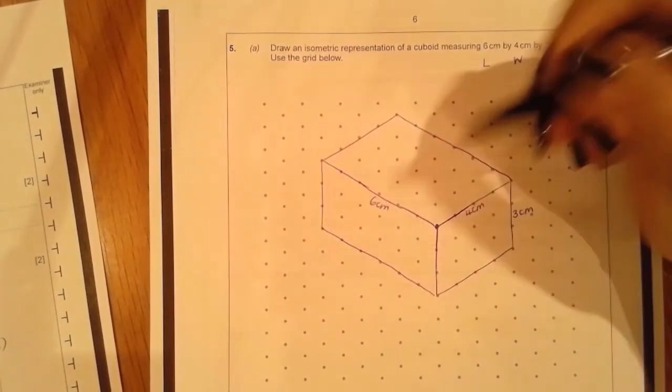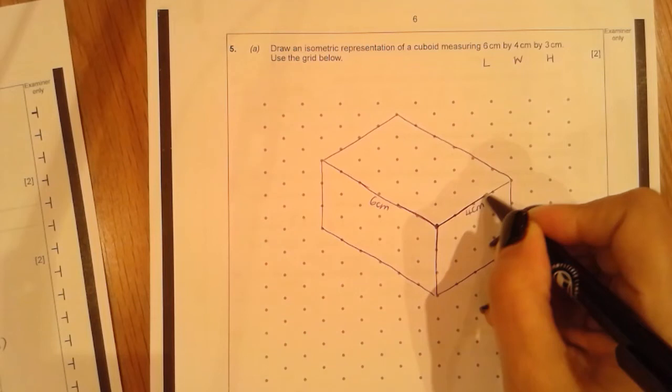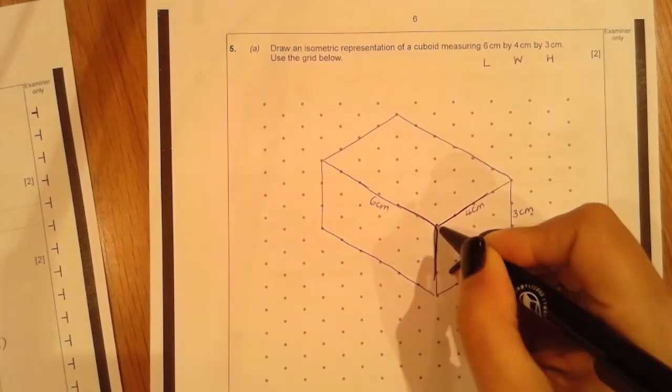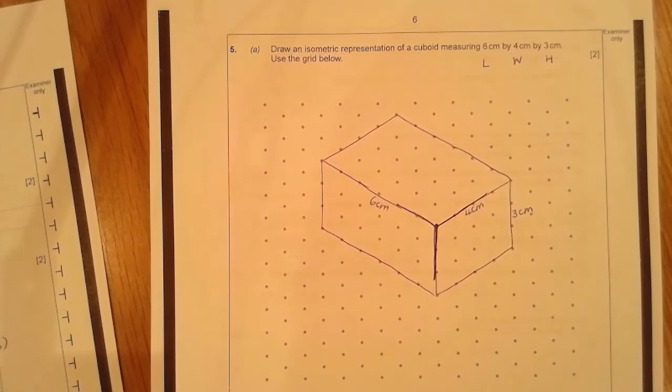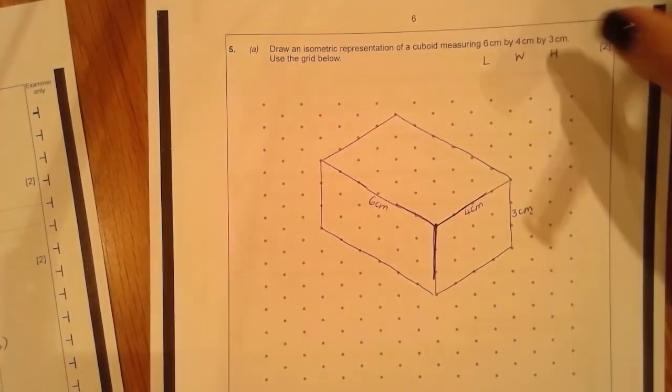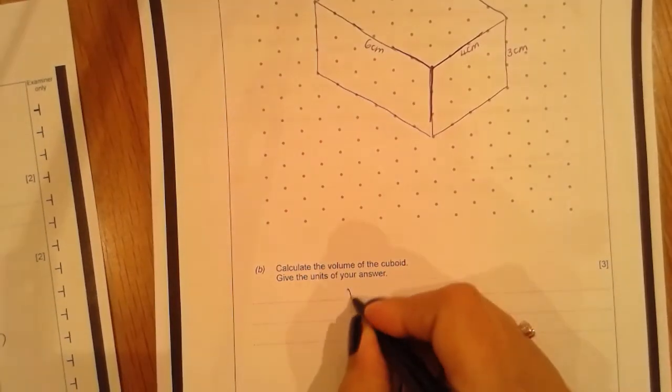The starting Y shape here really does help draw the entire picture. Part B asks for the volume of the cuboid.